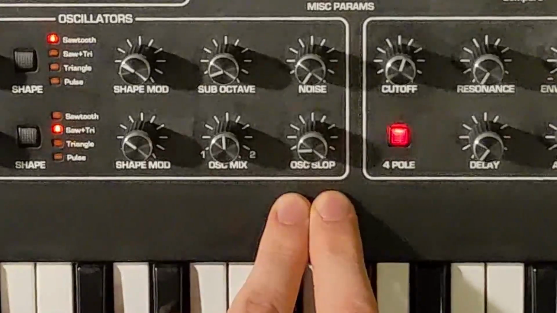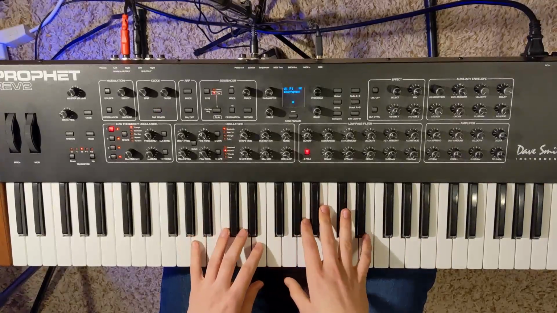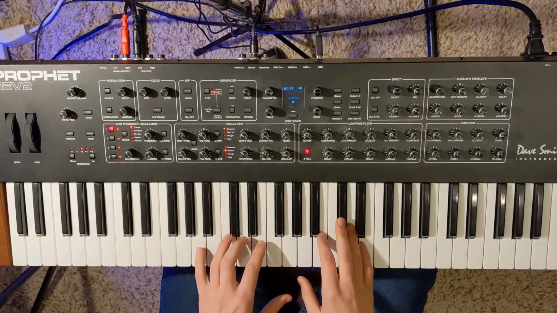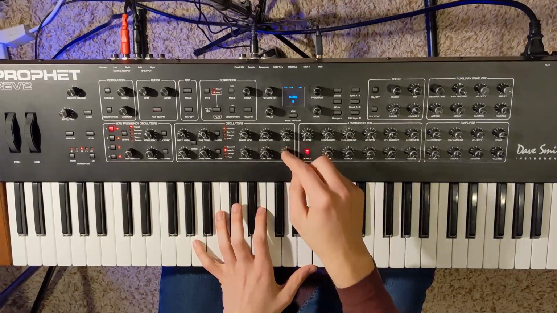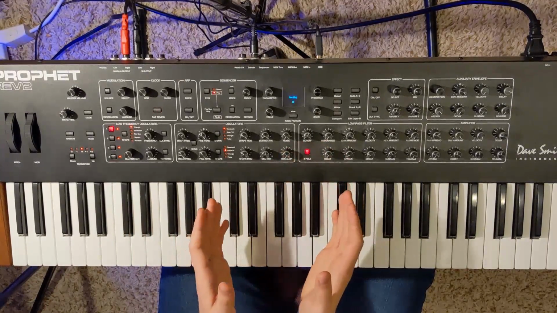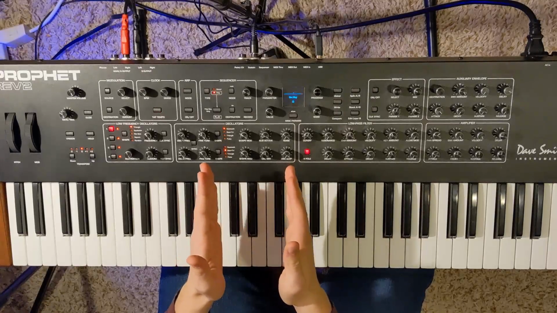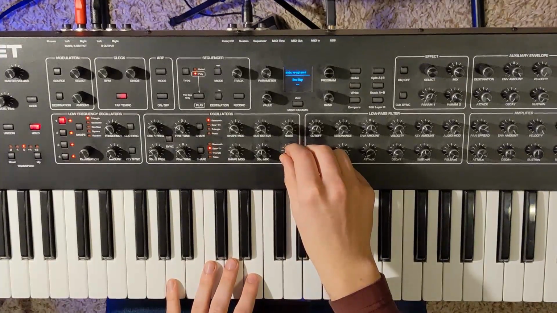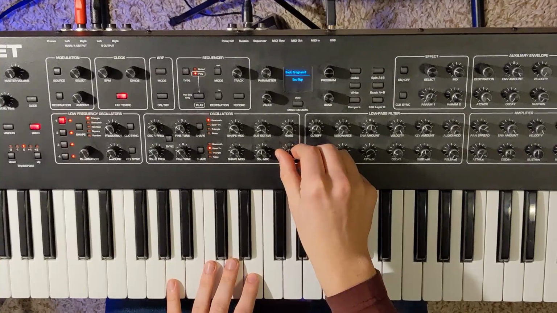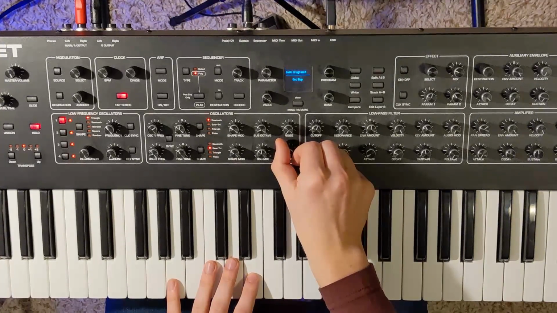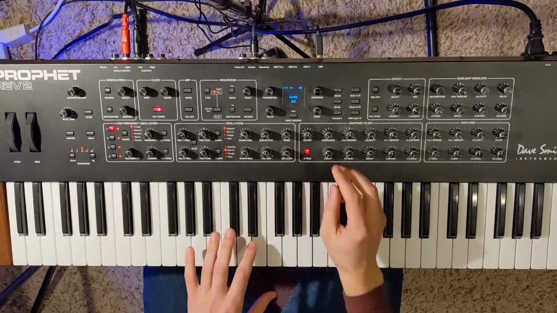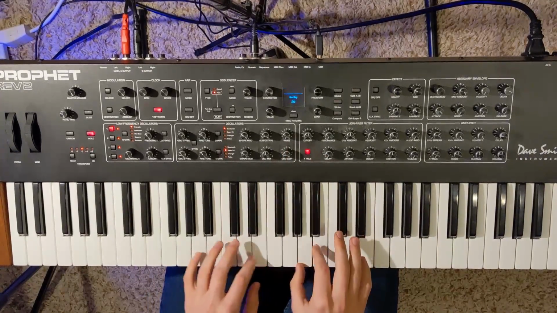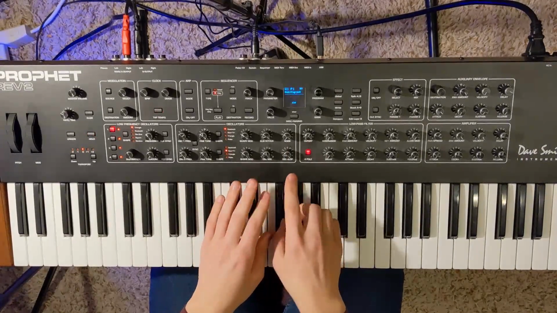Oscillator slop is another cool knob, and what this does is it makes the oscillators become out of tune. It's kind of hard to explain, but I'm going to start from 0, and as I turn it up, you'll hear how the oscillators go from being perfectly in tune to kind of being out of tune and kind of wavy. I normally like this set at kind of a medium setting like this. I think it sounds really good.